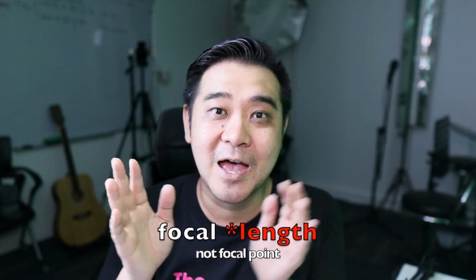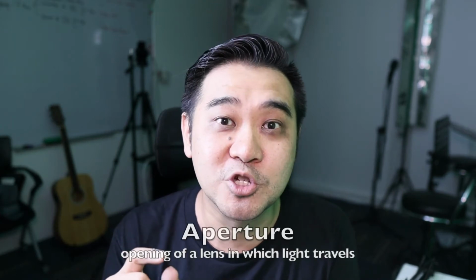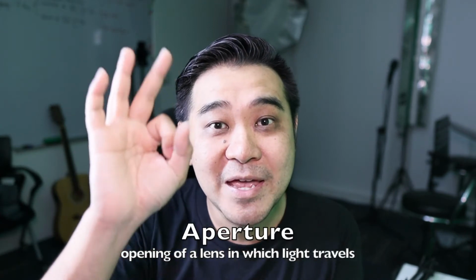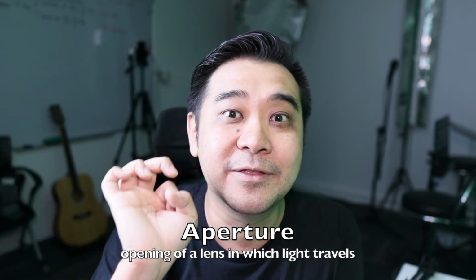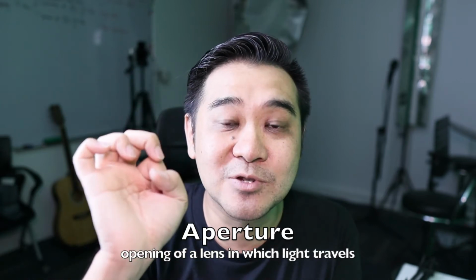But today I just want to focus on two main things, which is the focal point, which is how wide or how narrow the lens would look, and also the aperture. Aperture meaning how big or how small the hole is that allows light to come into the camera sensor. I'm just going to run through a couple of photos.